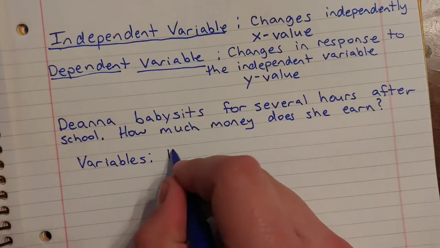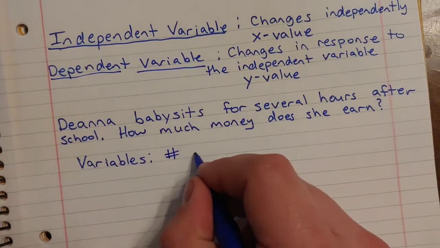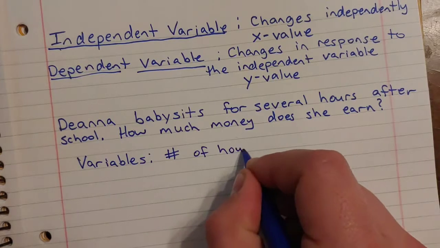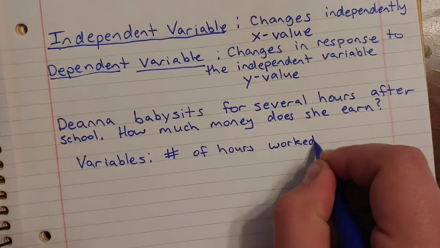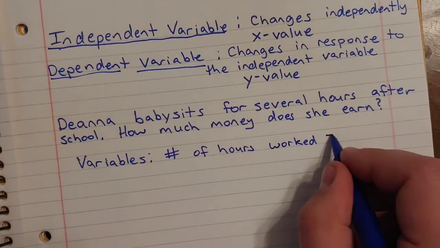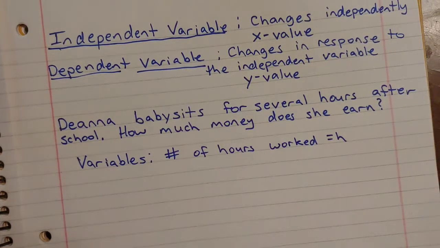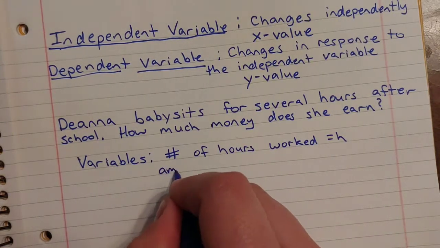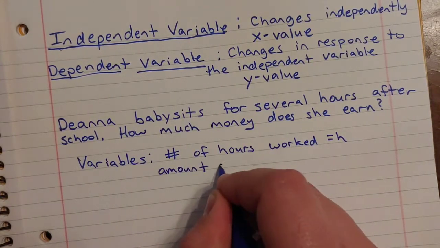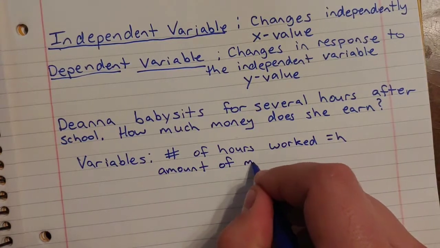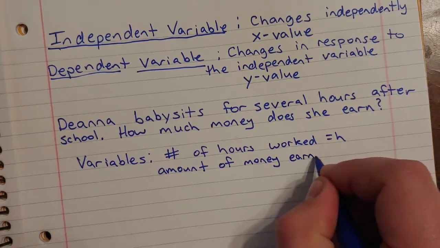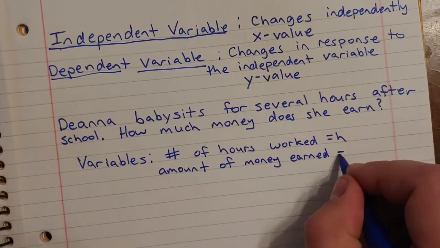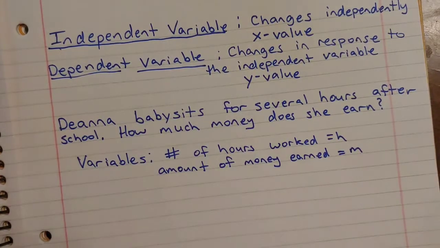And our variables are the number of hours worked, and we're going to represent that with an H, and the amount of money earned. We're going to call that M. And that's all I want to know, or what are the variables?